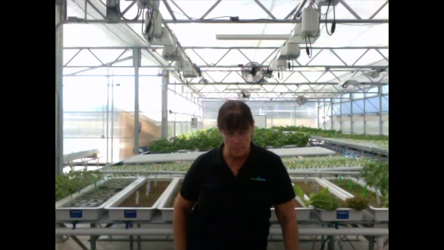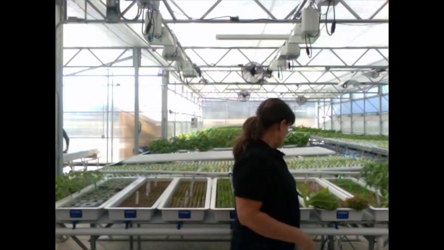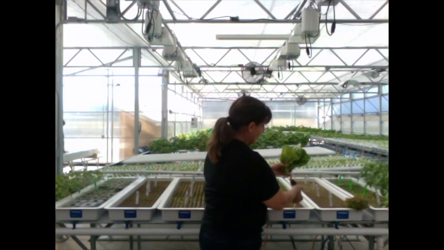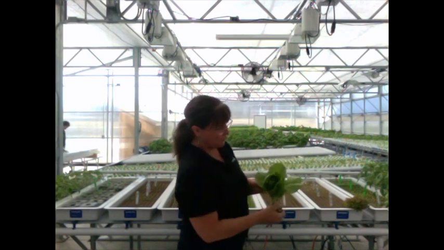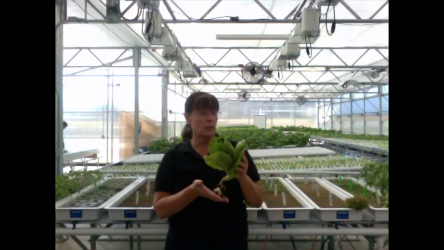And then we have varieties. Varieties are usually named or numbered, and they refer to a specific cultivar. For example, this romaine right here happens to be a seed called Dragoon.